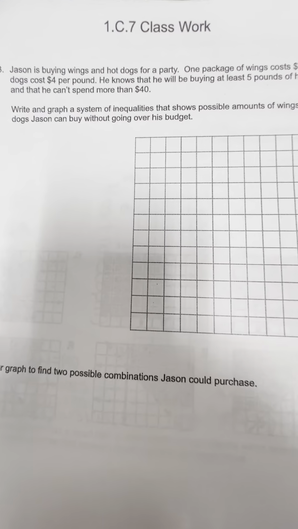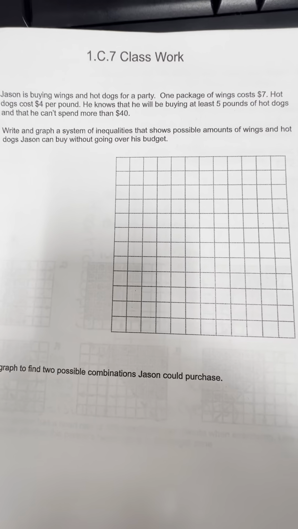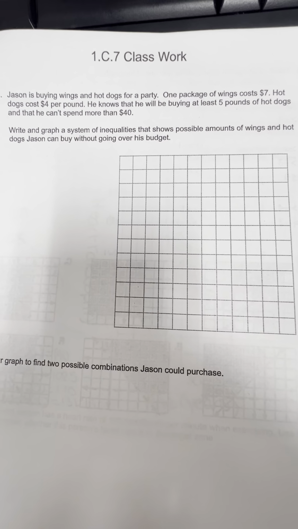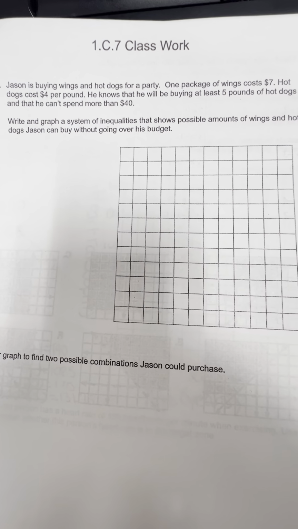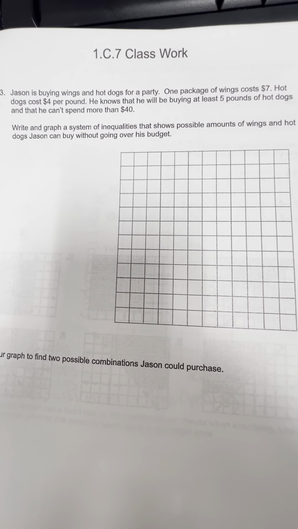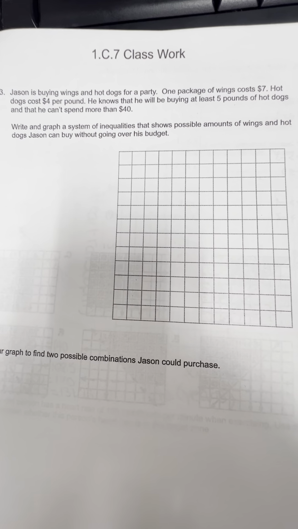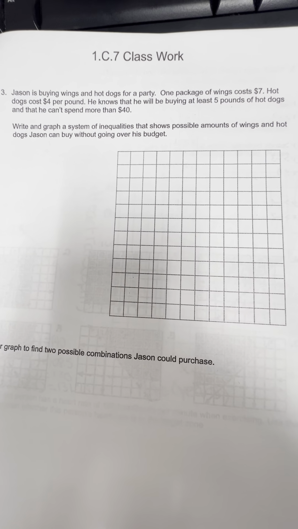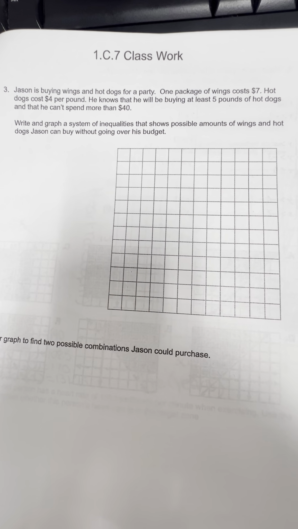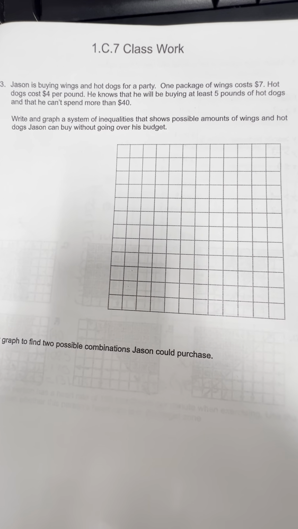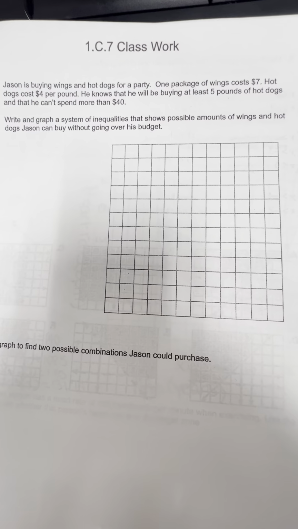Okay, I'm back doing some linear inequalities. So we have Jason who's buying hot dogs and wings for a party. One package of wings costs $7 and the hot dogs cost $4 per pound. He knows that he will be buying at least 5 pounds of the hot dogs and he can't spend more than $40. So it asks us to write and graph a system of inequalities that shows the possible amounts of wings and hot dogs that Jason can buy without going over his budget.